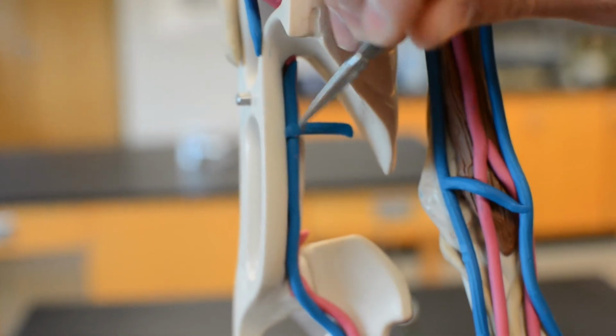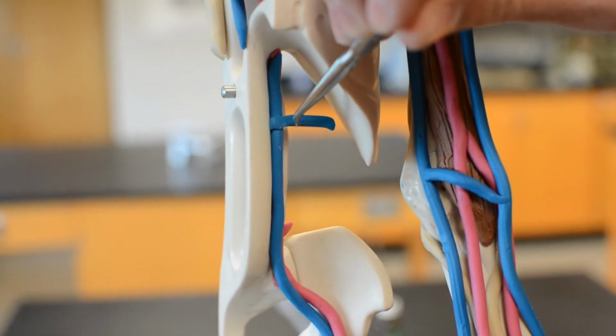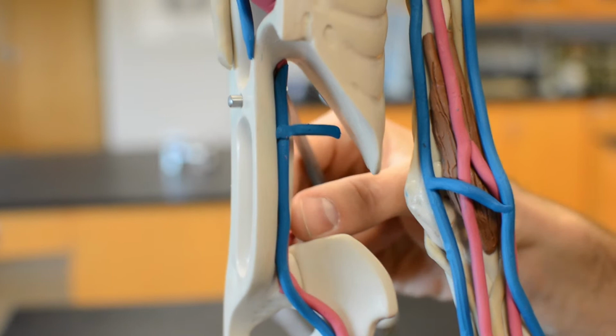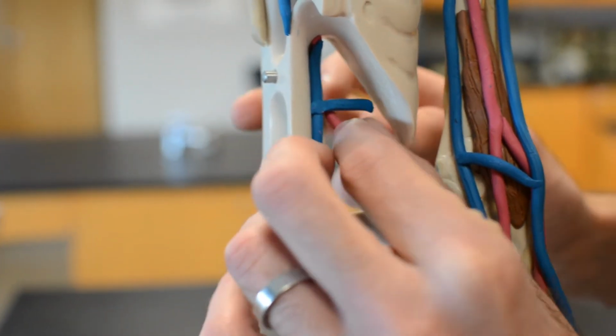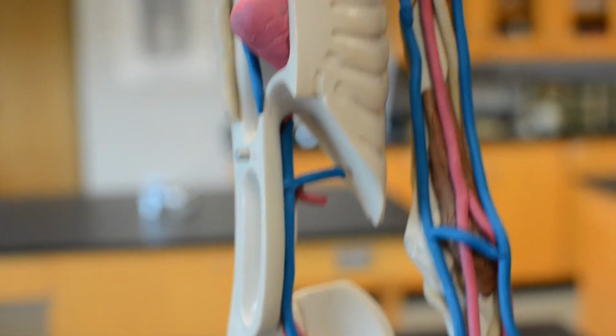There should be two tiny little branches that come off. This is the renal vein, and my renal artery seems to have come off, but there it is right there, and it should also attach back here. Those are the arteries and veins. Great.